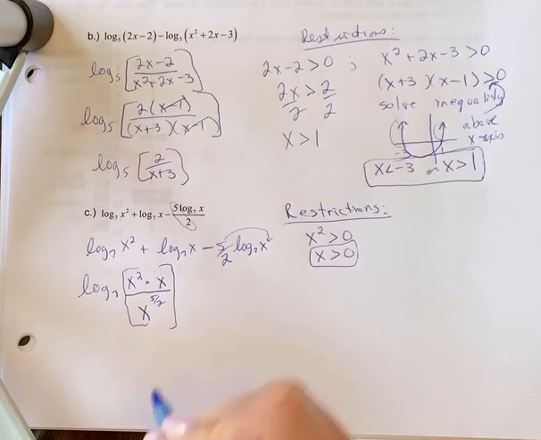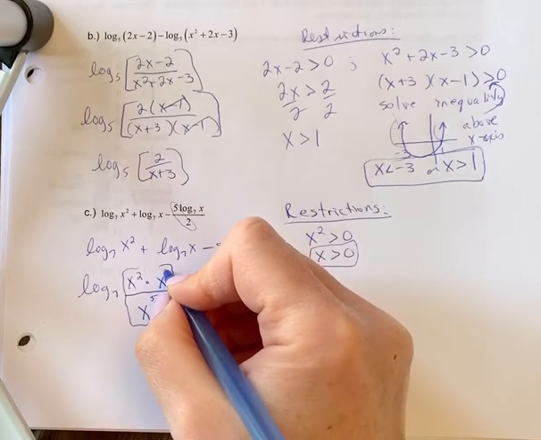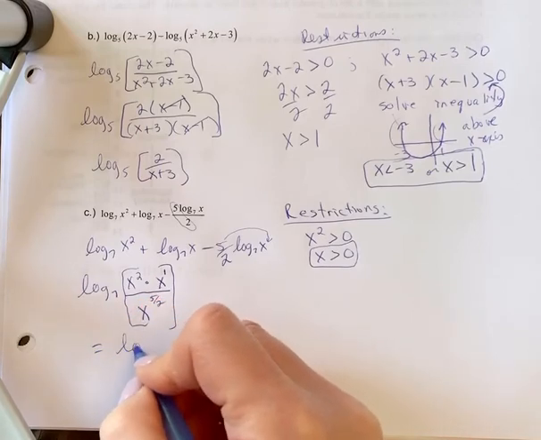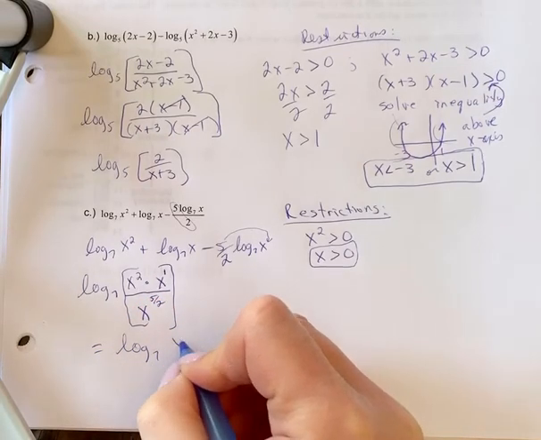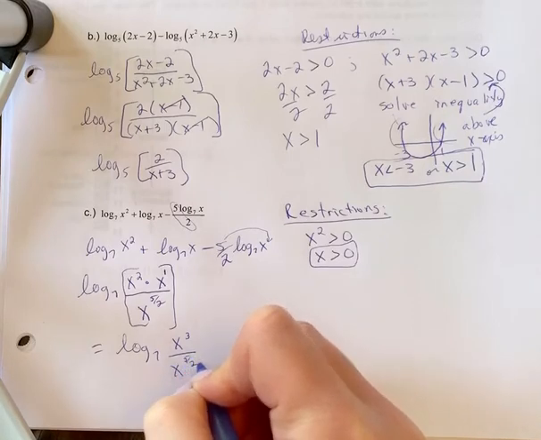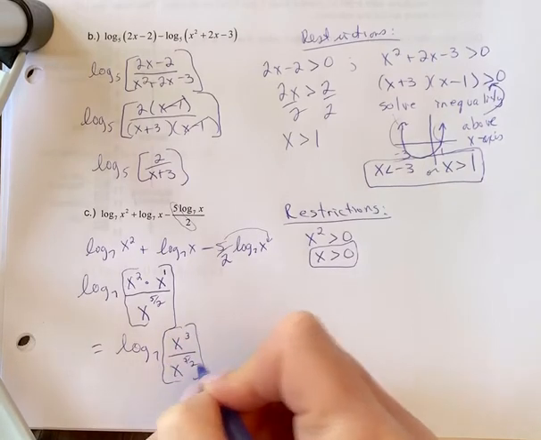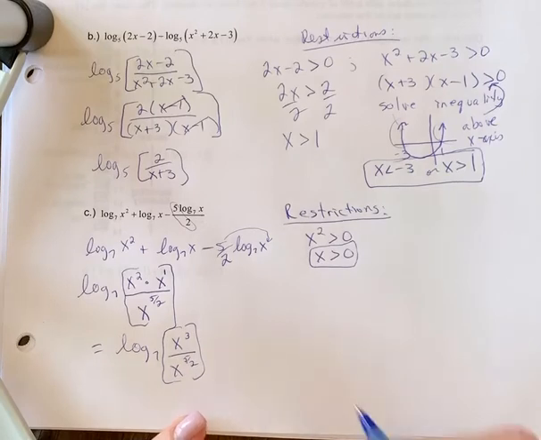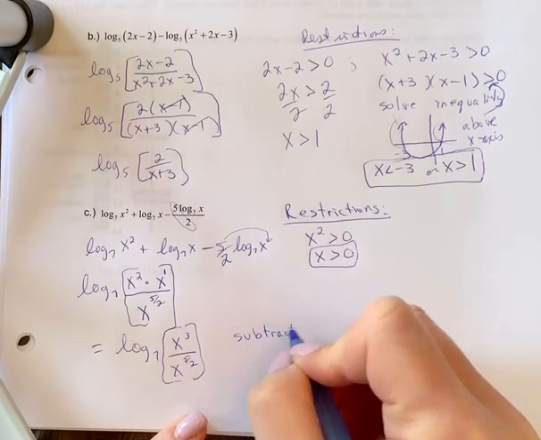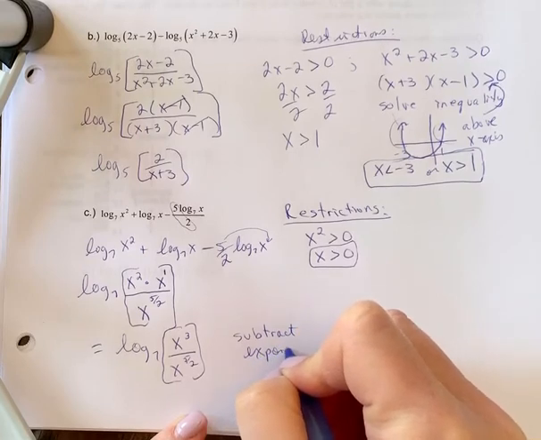Okay, now I just need to simplify. So to simplify, remember when you're multiplying, you add exponents. So we're going to have log base 7 of x cubed over x to the 5 over 2. And now to divide, we're going to subtract exponents. I'm just going to put a little reminder. I feel we do that a little less. So you're going to subtract your exponents.